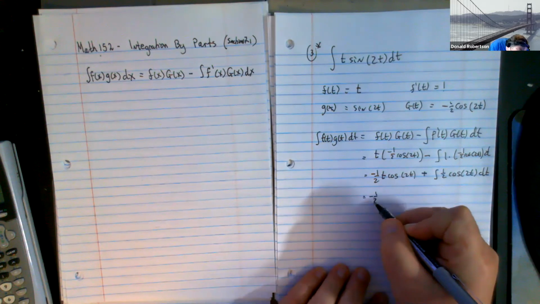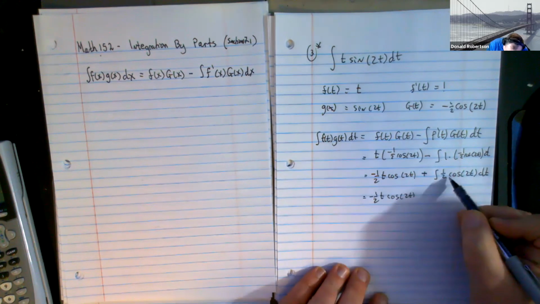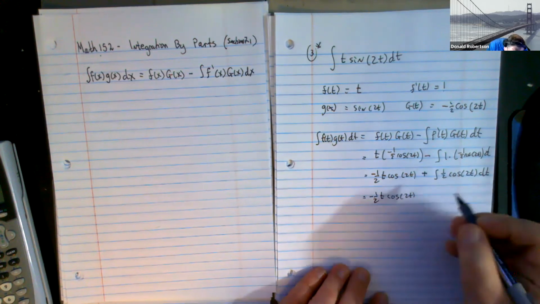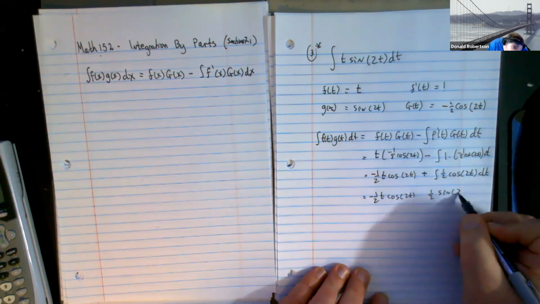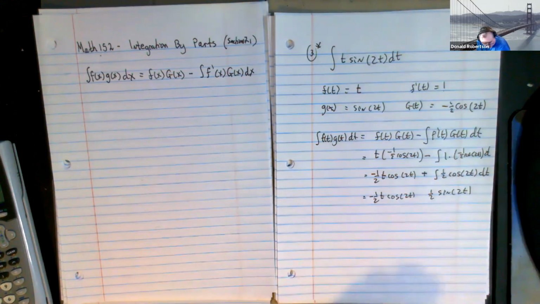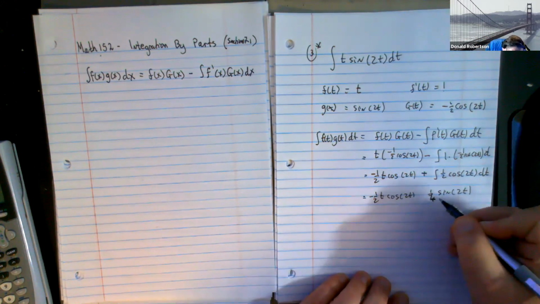So it's negative 1/2 t cosine 2t. If you integrate 1/2 cosine, you'll get 1/2 sine. So integrate 1/2 cosine 2t, you get 1/2 sine 2t times another 1/2, which is why that's now a quarter.